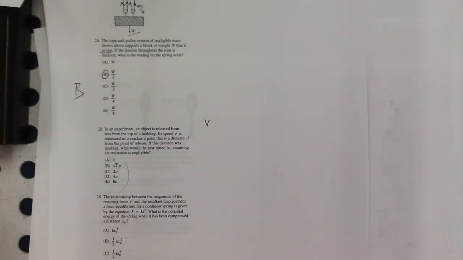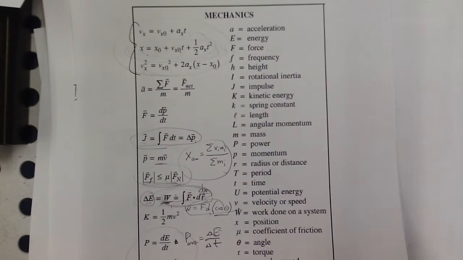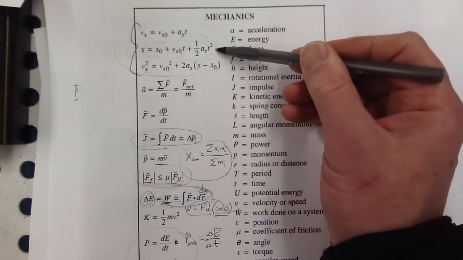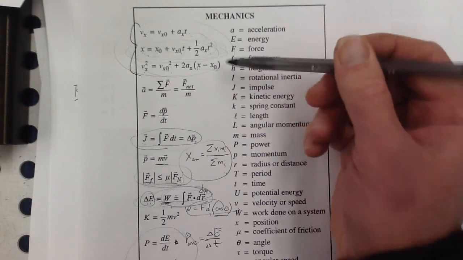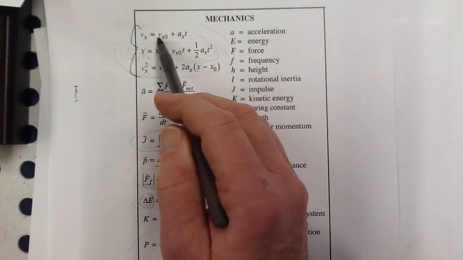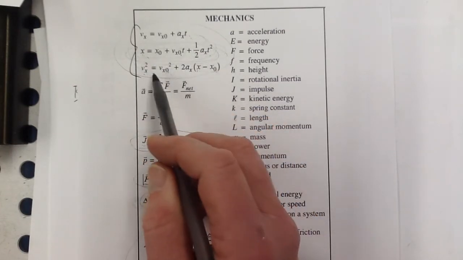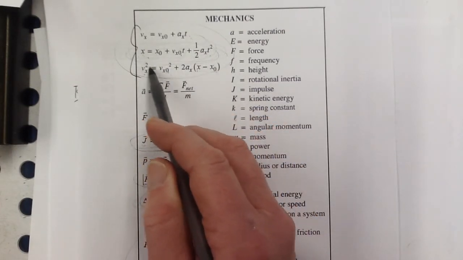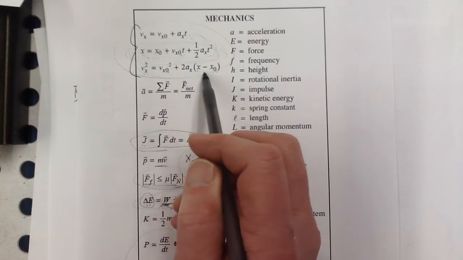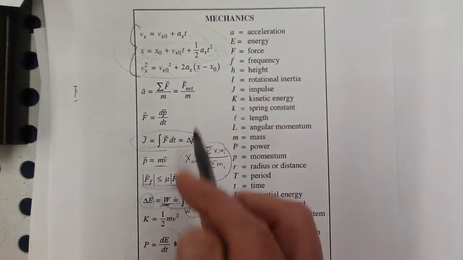So let's think about which one of these gives us velocity as a function of distance. Velocity as a function of time, position as a function of time, and this is like velocity here, and this is like as a function of distance. So okay, that's going to work.